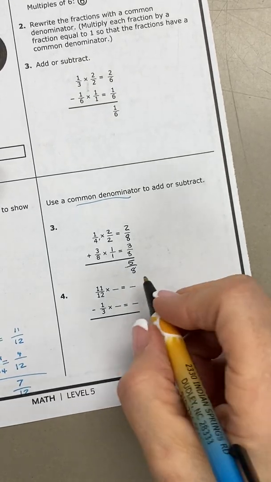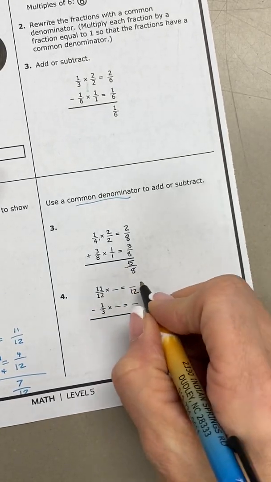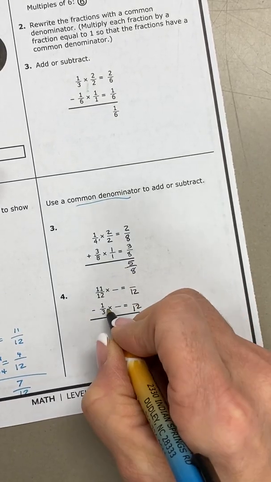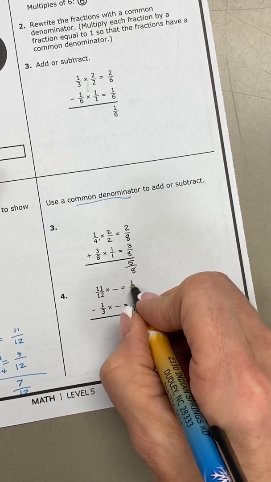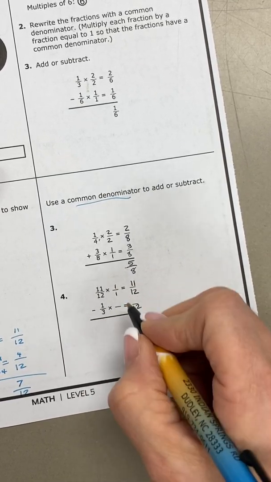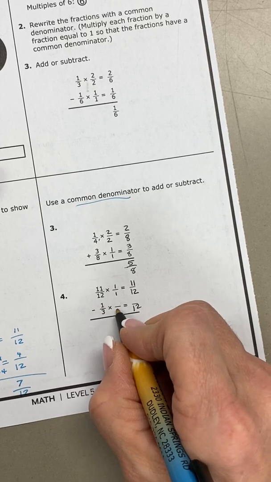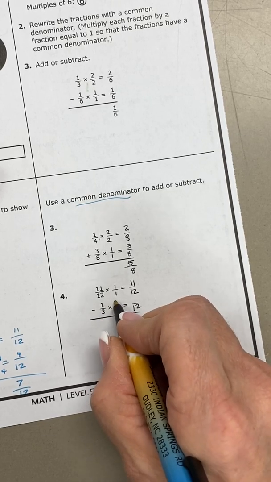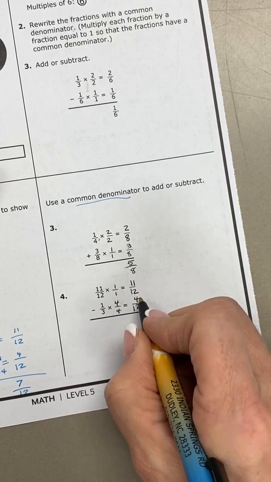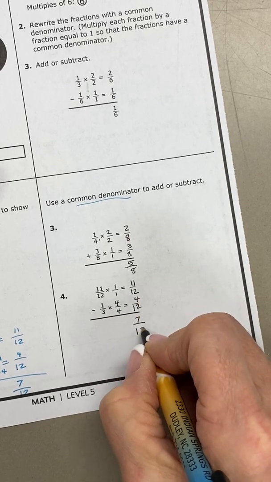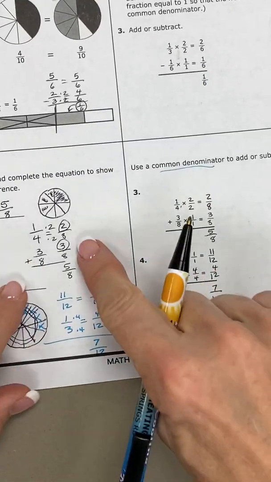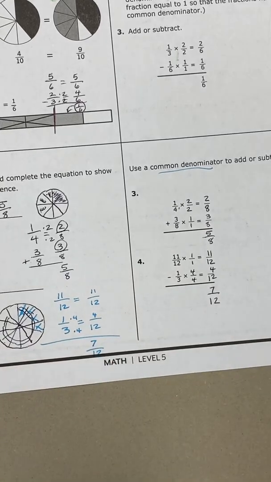Okay, last one. We're going to turn these into twelfths because I can count by 3s and land on 12. 11 twelfths. This is times 1, times 1. 3 times 4 equals 12. 1 times 4 equals 4. 11 minus 4 equals 7 twelfths. So you've got the pictures, and then you have the actual working out of the problem.